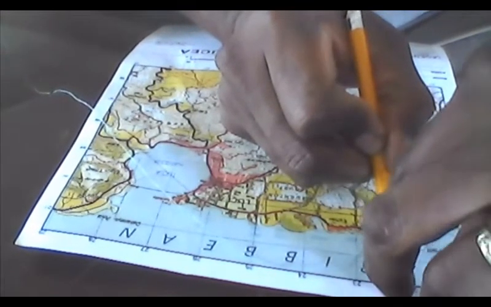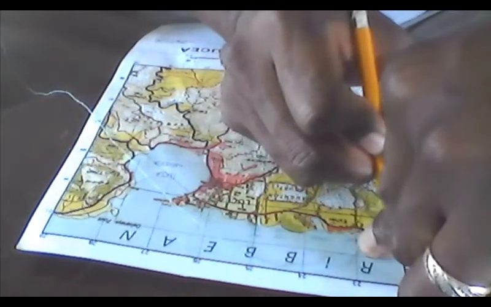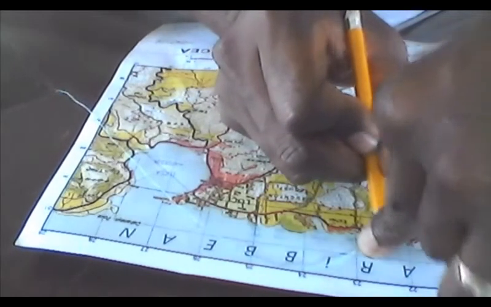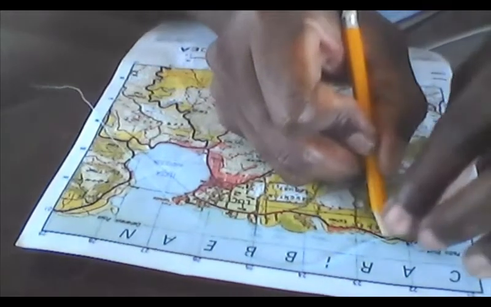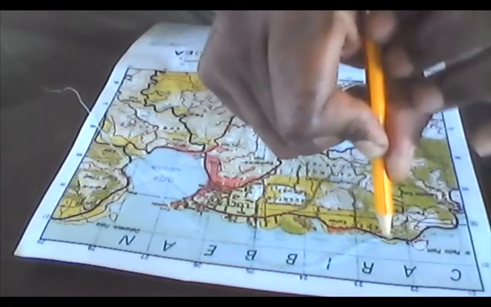Alright, making sure you hold down the pencil on it firmly, and where the road begins to turn again, you use your pencil and hold down the string.